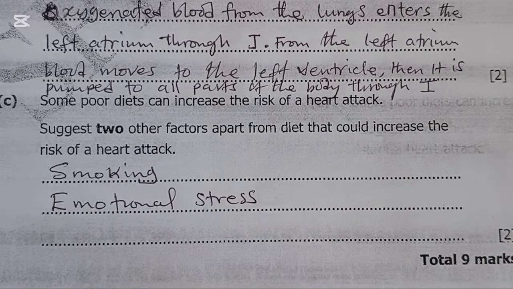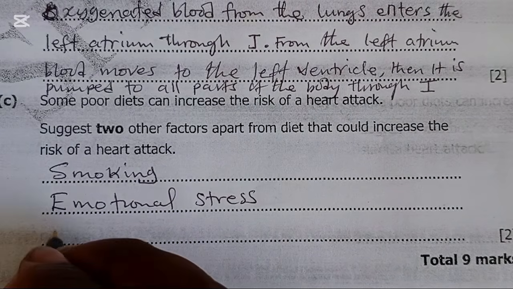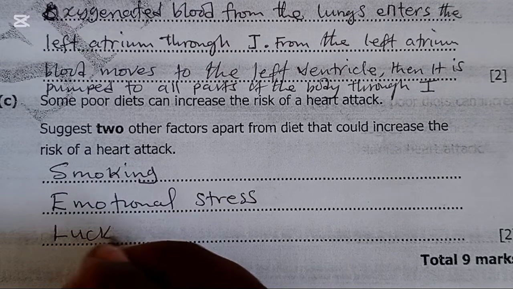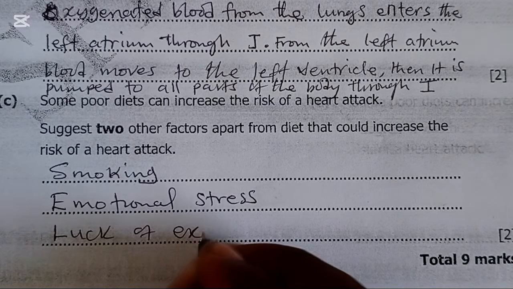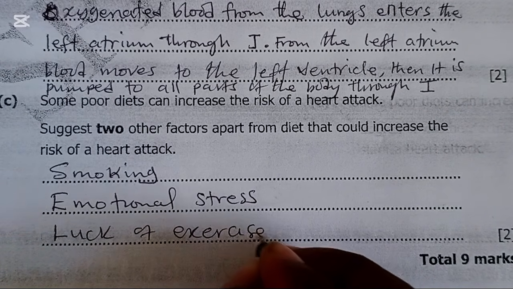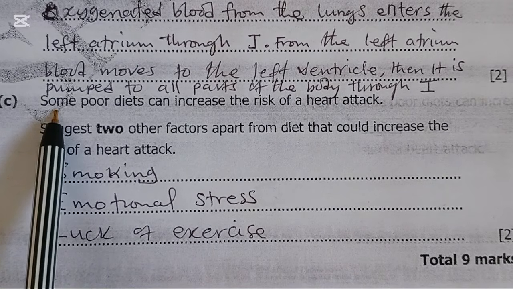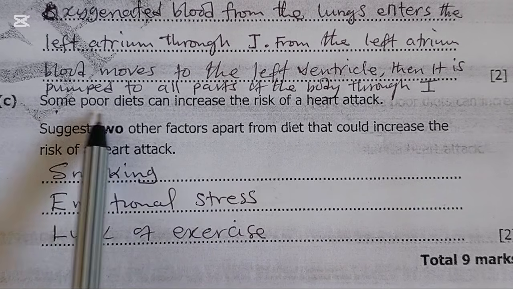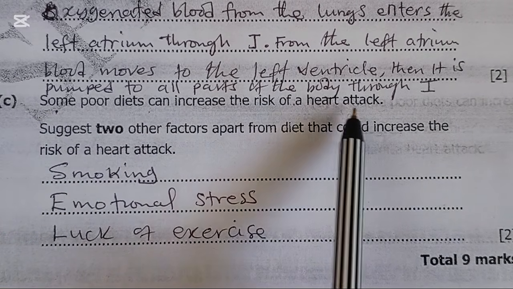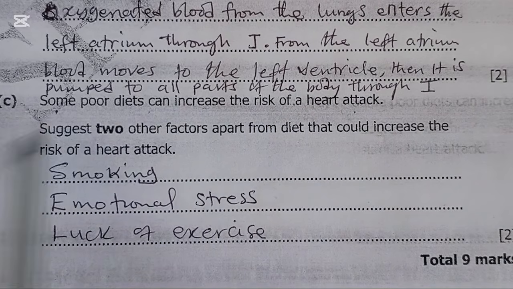Number 3, lack of exercise. We are not going to include excessive intake of fats because it is already mentioned there in the question.